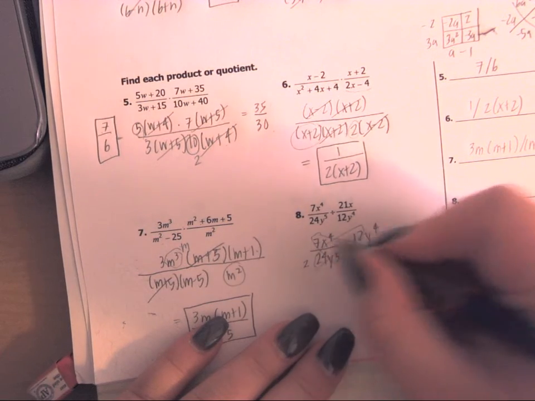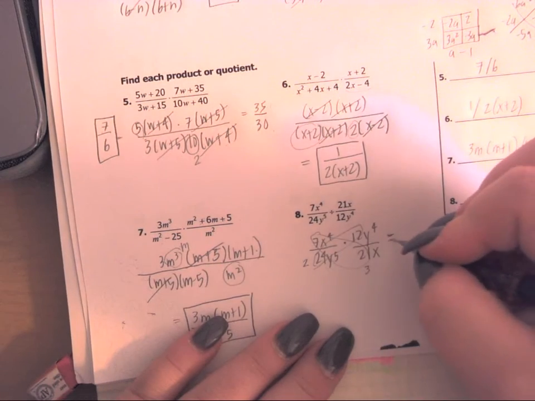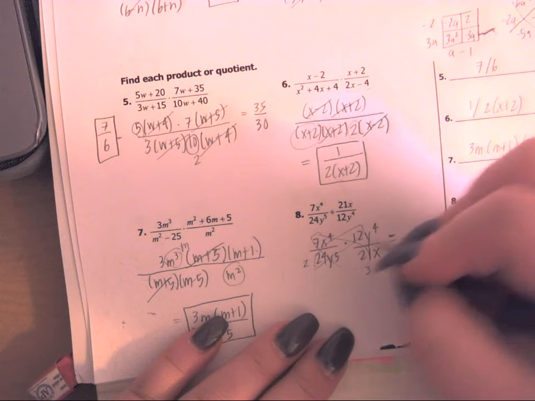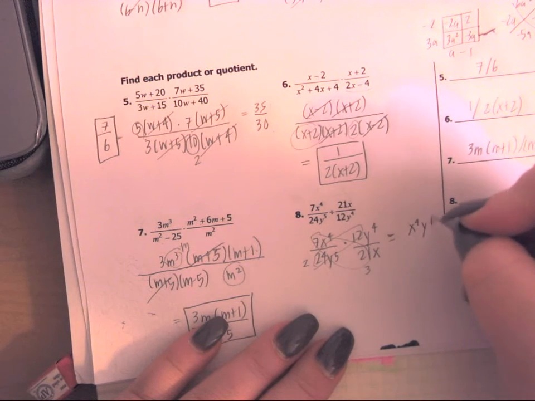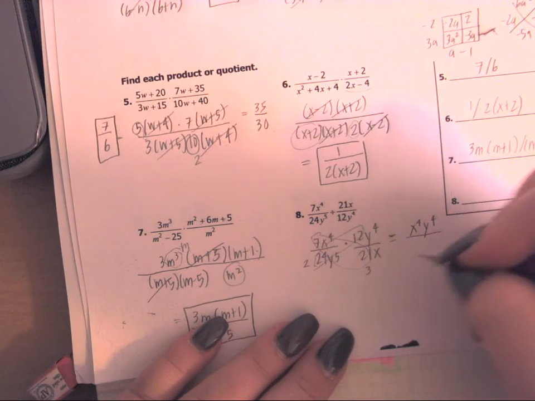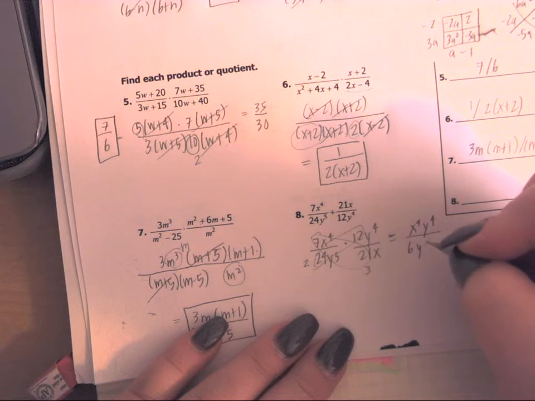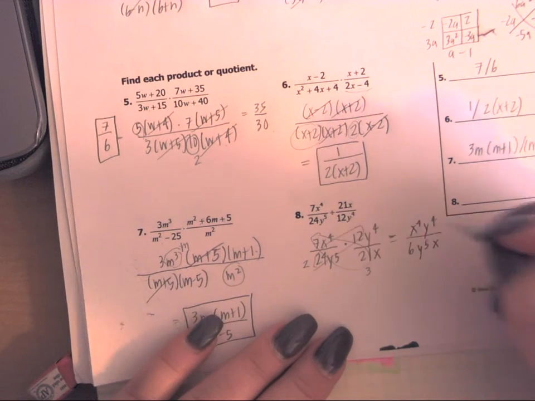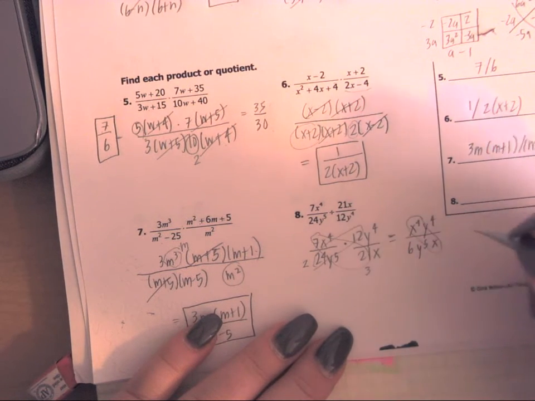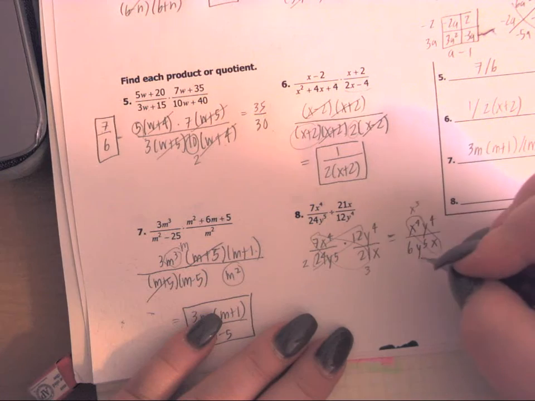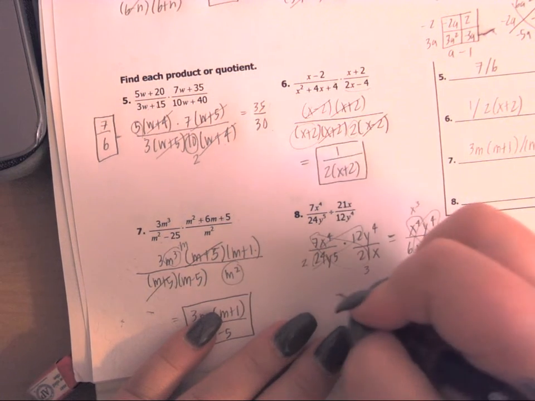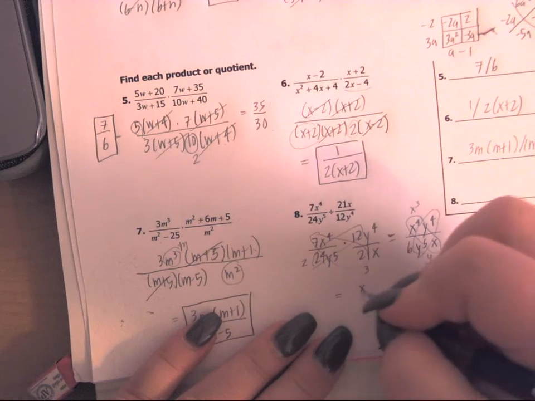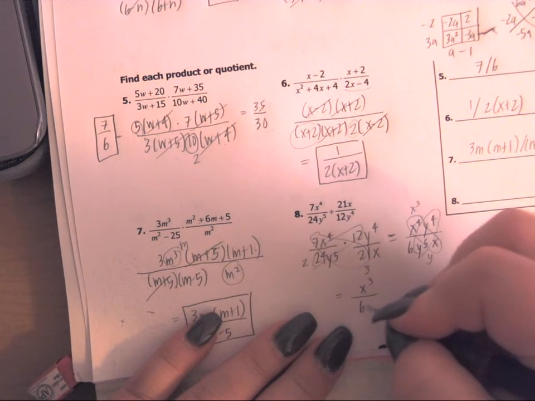And then you can multiply the variables across. So then you have x to the 4th, y to the 4th over 2 and 3 becomes 6, y to the 5th, x. And then you simplify the variable. So that becomes x cubed at the top, and then that becomes just y. So then you get x cubed over 6y.